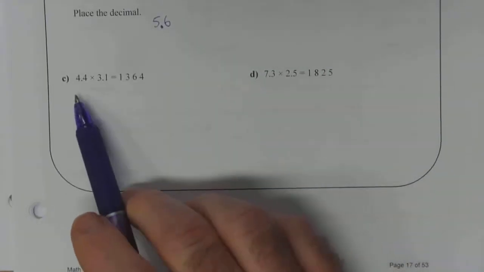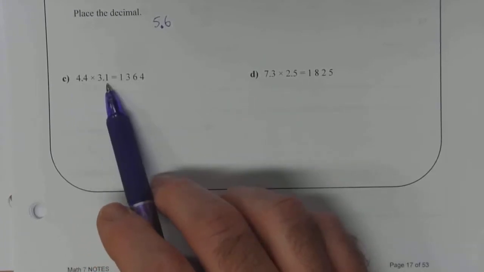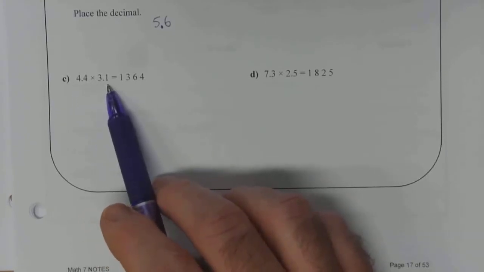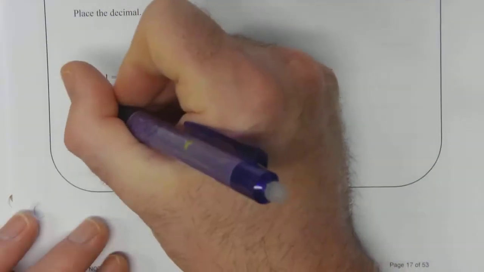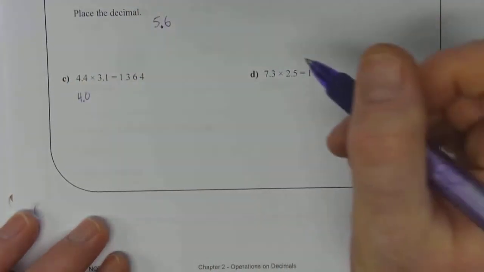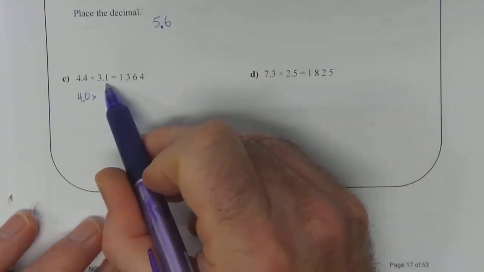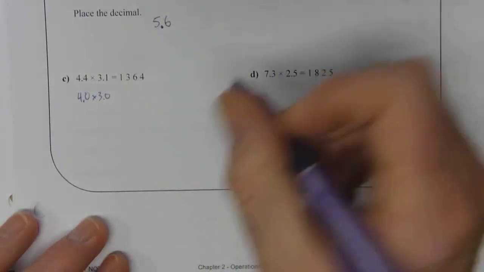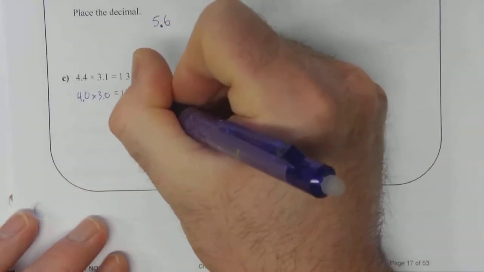Continuing the process, it gets a little more complicated. Now both of my numbers in the question involve decimals, so I'm going to use relative size estimation for both of these. Second digit is a 4, so the first digit is going to stay the same. It becomes a 4.0. Then for 3.1, the second digit is a 1, so the 3 stays. So I end up with 4 times 3, which is 12.